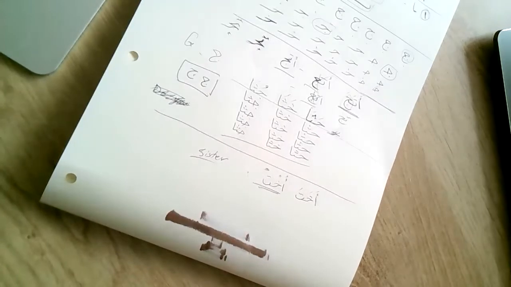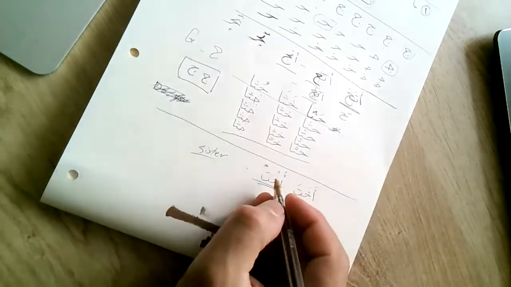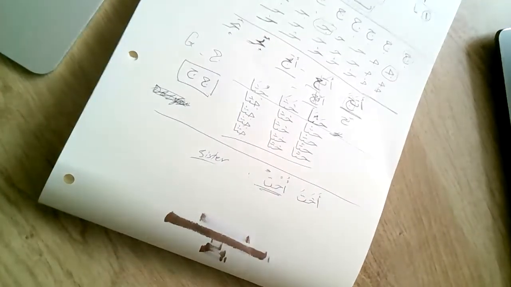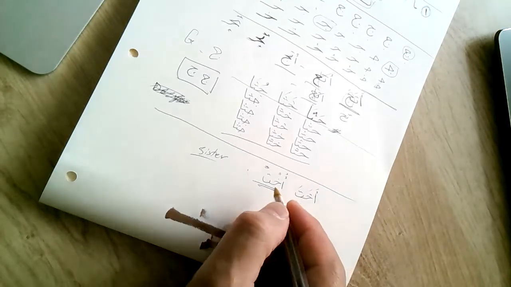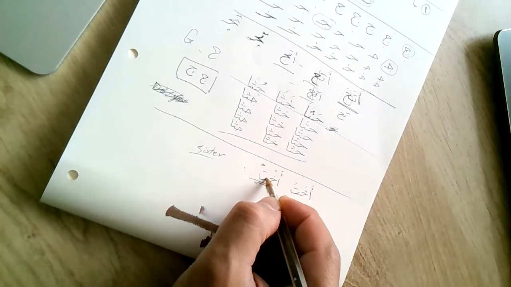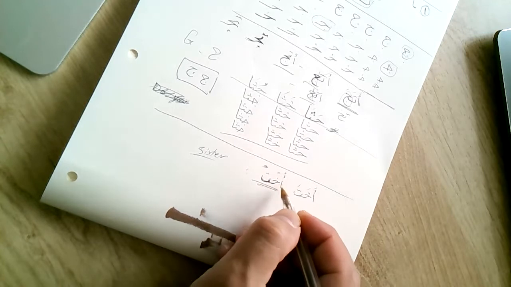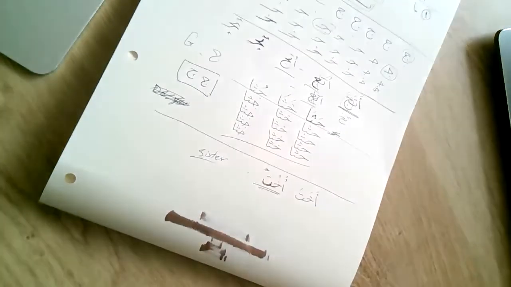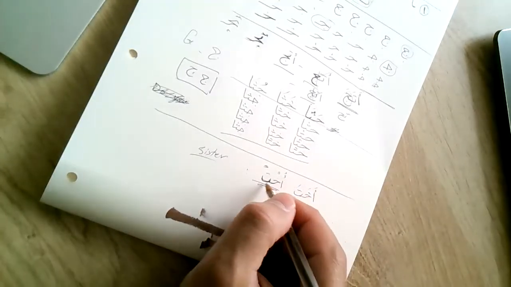Ukhtun, or ukht. But I consider this is not a good example for this letter to be in the middle, because it's exactly the same as alif, which doesn't connect with what is behind it.